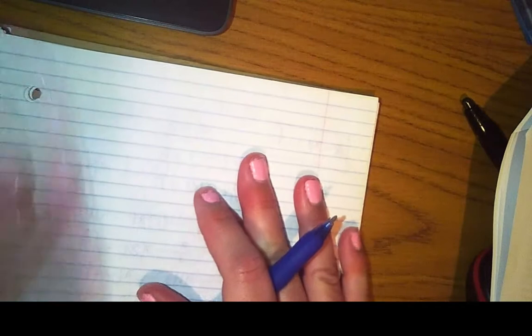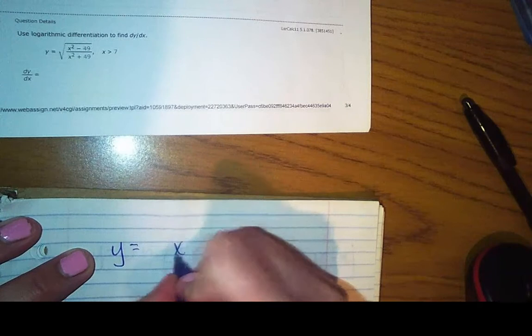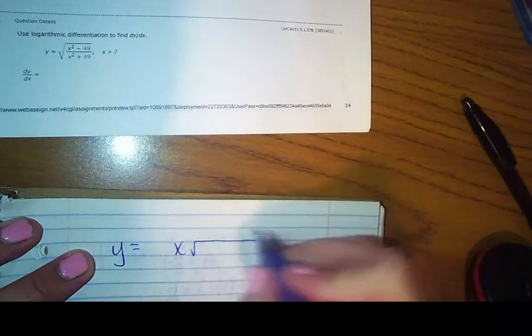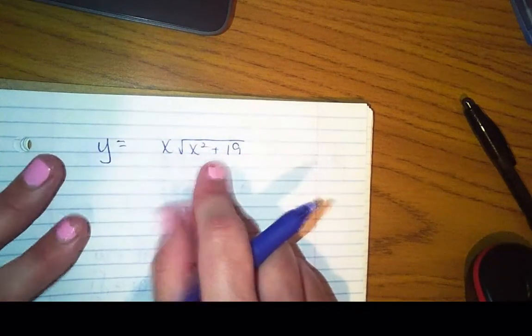All right, so the next couple are what happens if what we're trying to differentiate is really nasty and ugly. What we can do is called logarithmic differentiation. So I've got y equals x times the square root of x squared plus 19. And then my restriction is that x has to be bigger than 0. That just makes it so that, because I'm fixing to go into log world, okay? That's what I'm trying to say.